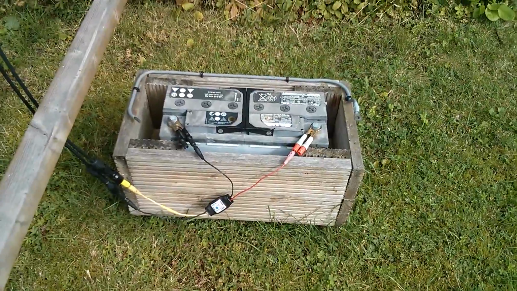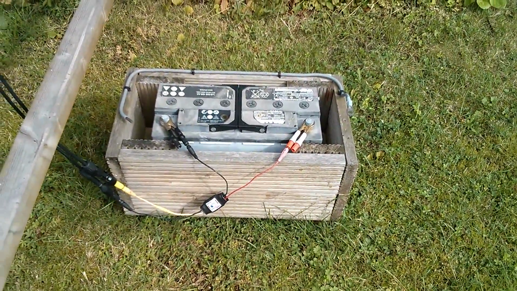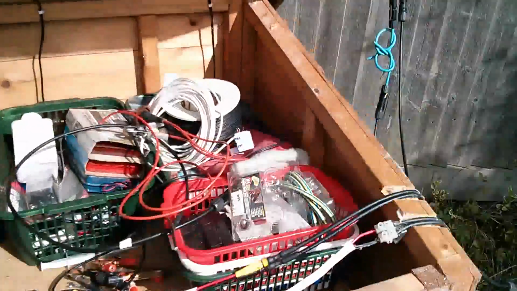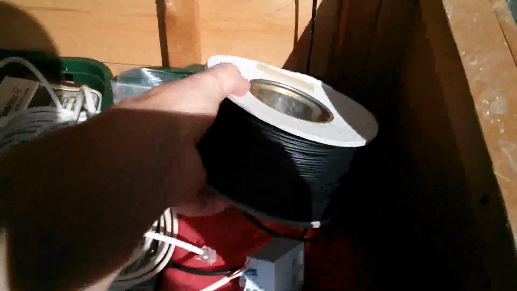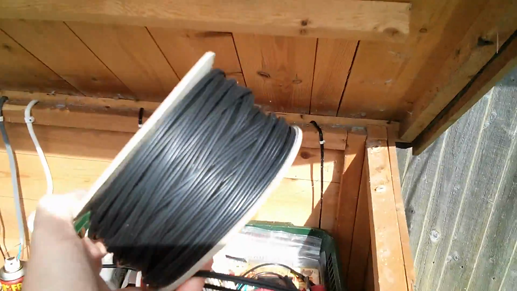Now I'm not sure I really want to go as high as 120 volts just yet, but then running that power down the garden all the way back, and it's quite a long way. The wire that I just used is this reel here. It's, I don't know, 100 meters or so of that twin flex.